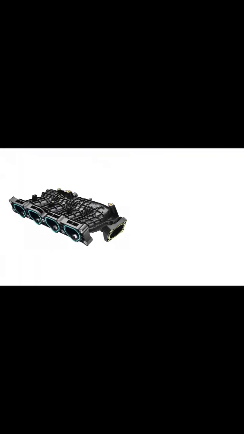While the intake manifold is often made from plastic or aluminum for thermal efficiency, the exhaust manifold is typically made from cast iron to withstand high temperatures.